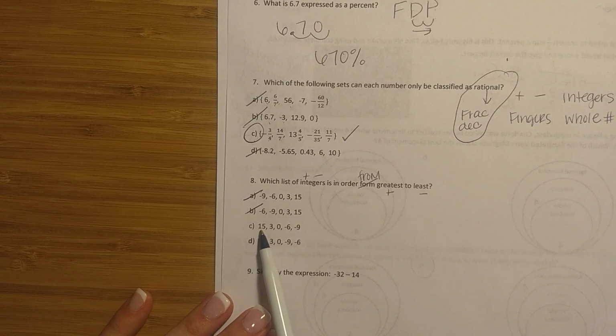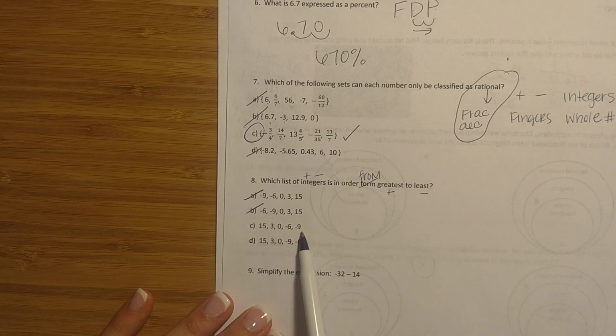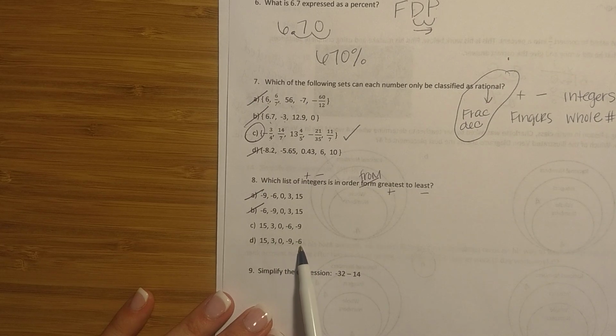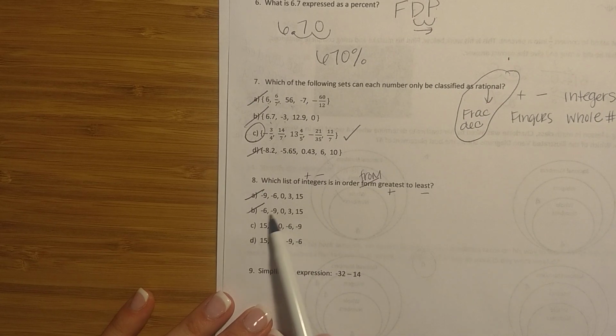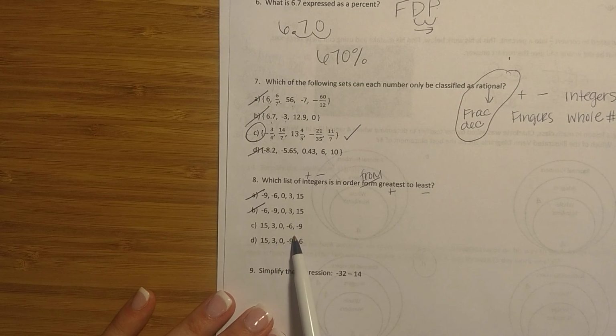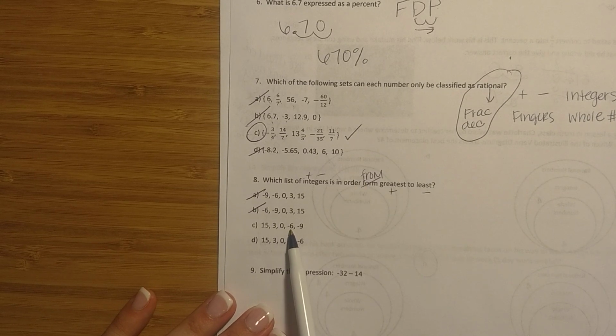So biggest to smallest, so 15, then 3, then 0, then negative 6, and negative 9, or 15, 3, 0, negative 9, negative 6. Now if we look at our positives on both of these, we know that that's correct. So it gets a little tricky when we get to our negatives. We just have to remember that the number that's closer to 0 on a number line should come next.